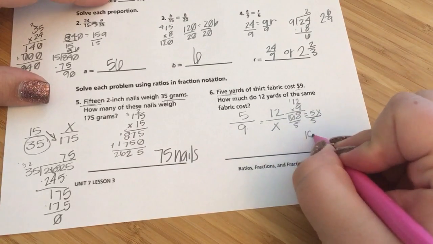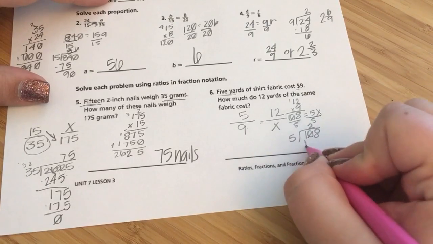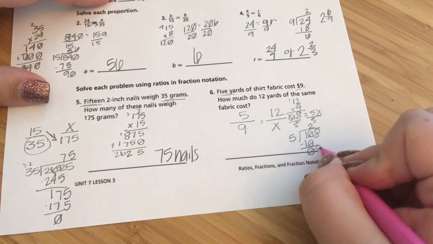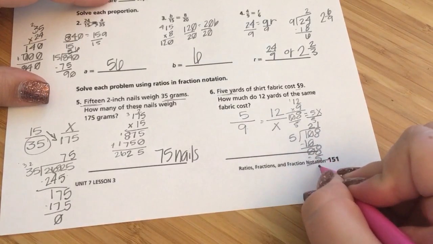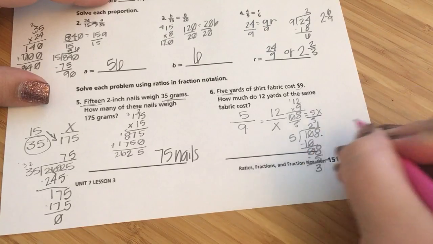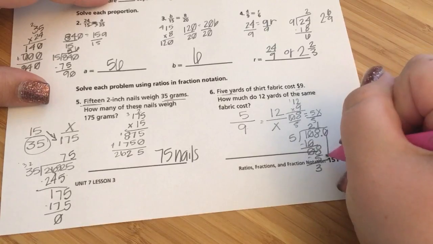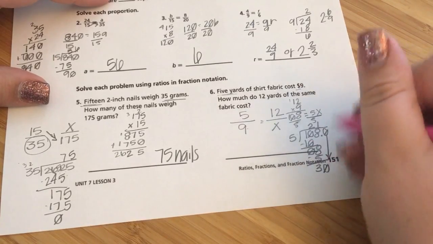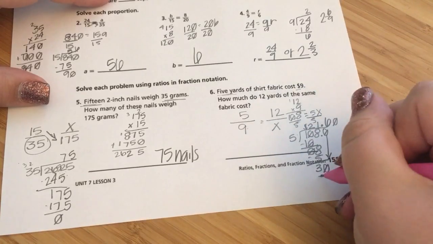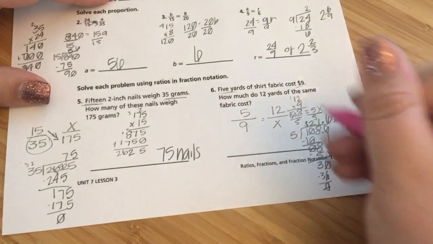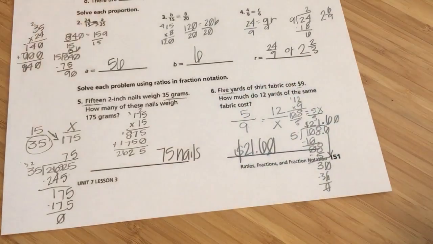So 9 times 12 divided by 5. 108 divided by 5, there's 2. Put down a 0. 8, 1, 5, there's 3. I could do 21 3/5, or I could do a decimal point. So I could bring down the 0. 5 goes into 30 6 times. And I'm going to put a 0 because I wouldn't say just 21.6. 21 and 60 cents. $21.60.